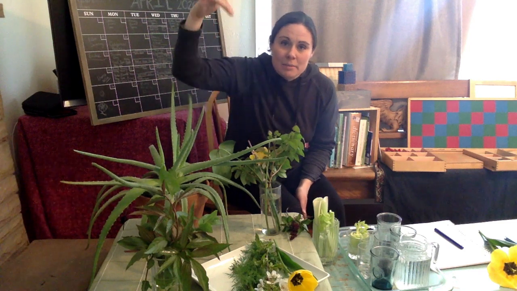There are many types of stems, and they have a job to do besides hold up the leaves and the flowers of the plant. They also take the nutrients and the water up to the leaves and the flowers, and they bring the sugar, the food that the plant makes, down. So there's like two highways. There's one that goes one way and one that goes the other, and they have special names.